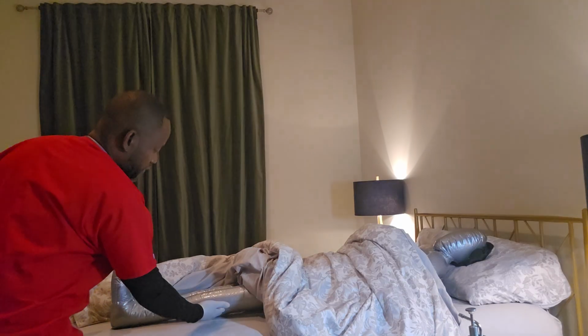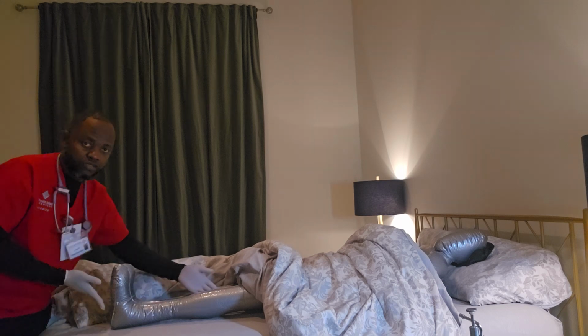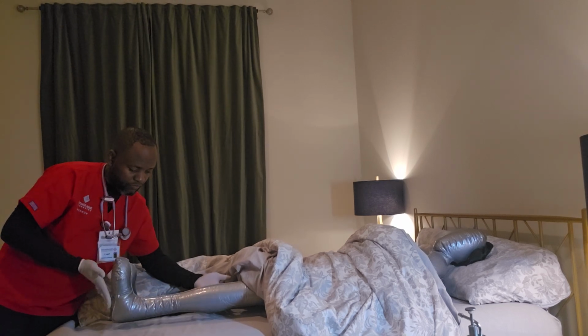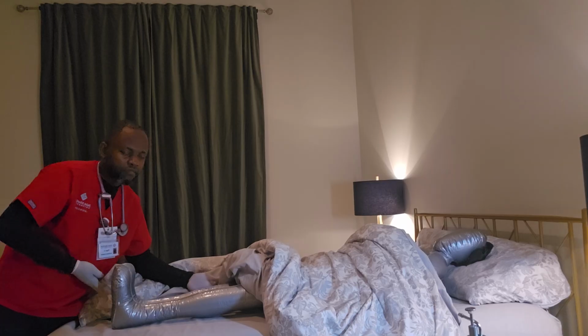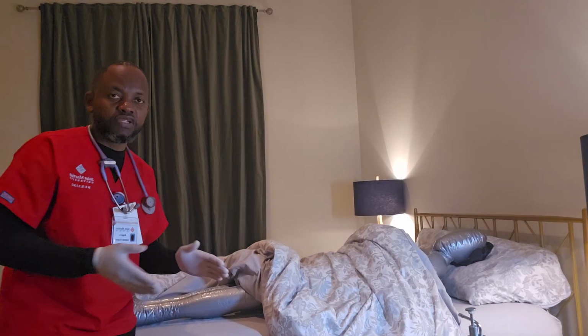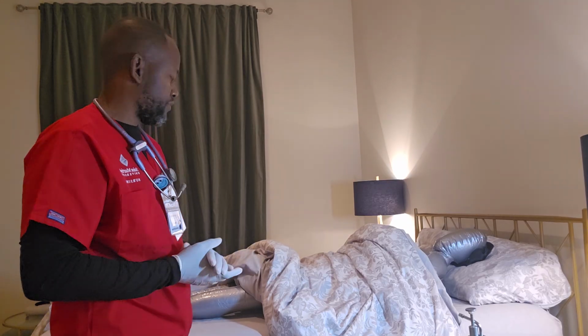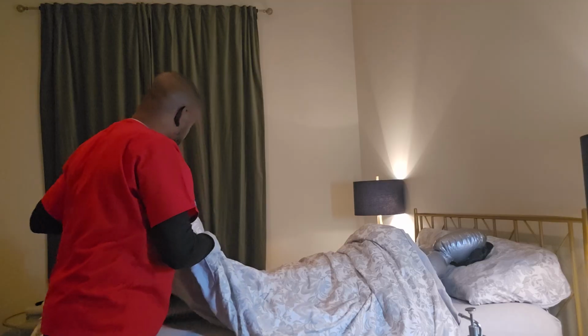So I will check for any sign of Homans. I'm just gonna lift the knees like that. I'll check for any sign of Homans on both legs. No sign of Homans. No sign of DTR. Now I'm just gonna cover your leg.